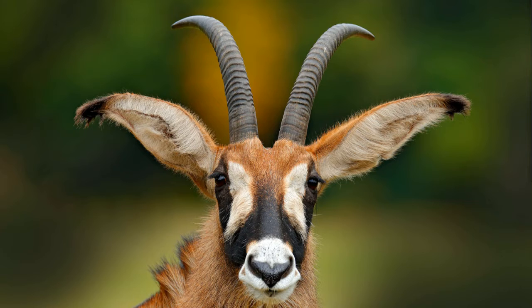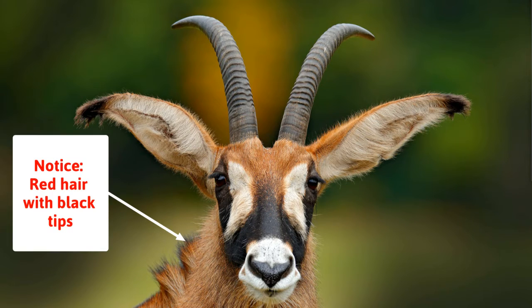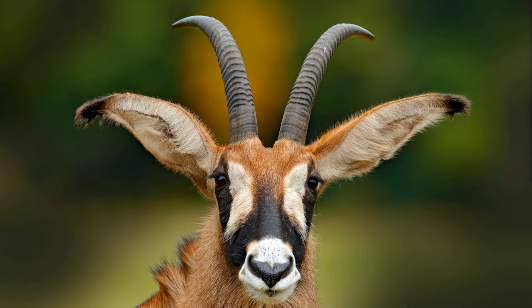However, we should take a look at some other examples, because sometimes you don't just have one trait or the other. Sometimes you have both at one time. This is actually called codominance. So when you looked at the cow at the beginning of this video, or this particular antelope, they actually have multiple colors at the same time. So this one actually has black, and it also has that orangey red color. These are both showing up at the same time. So neither one of these is recessive.